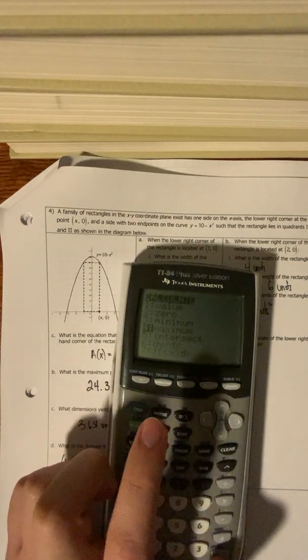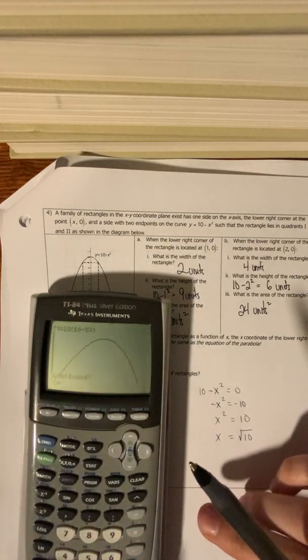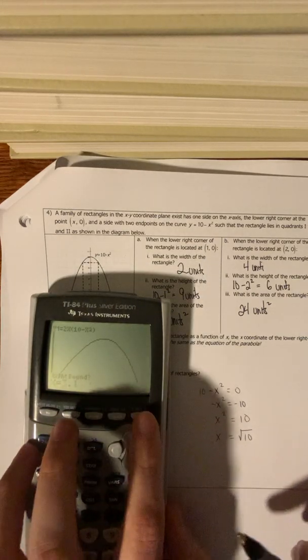And we want this value up here, right? So second, calculate, and maximum. Move it into the light a little more. All right, so left bound was 0. Right bound was the square root of 10. Remember, this comes from part D. The domain is the easiest way to do this particular part. Oh, invalid. Let's see. Maybe it doesn't like square roots for that stuff. That's all right. The square root of 10 is about 3.16 something. Let's just call it 3.1.